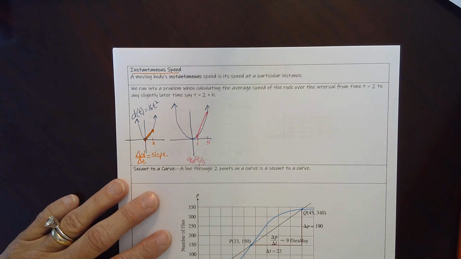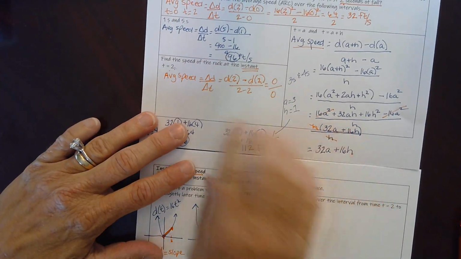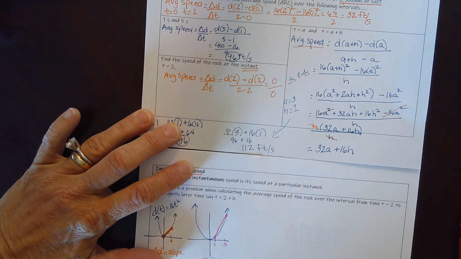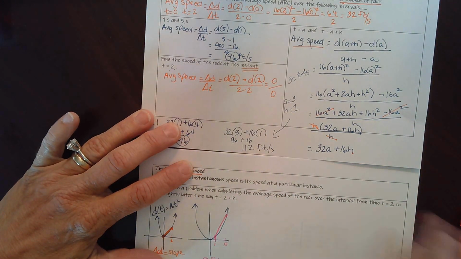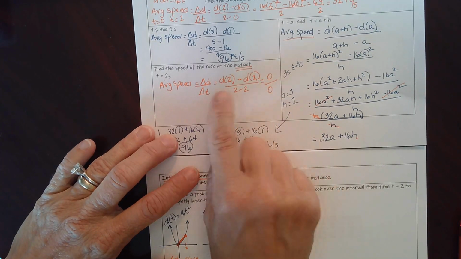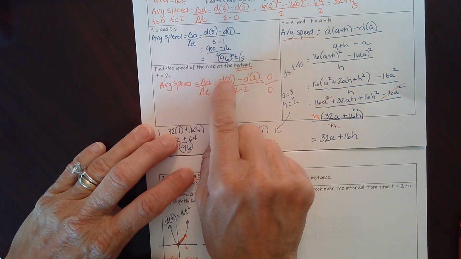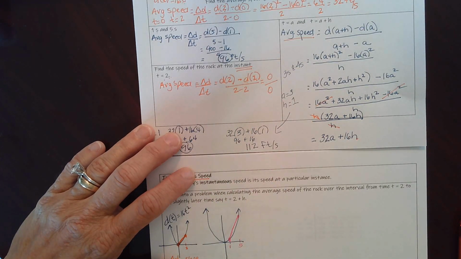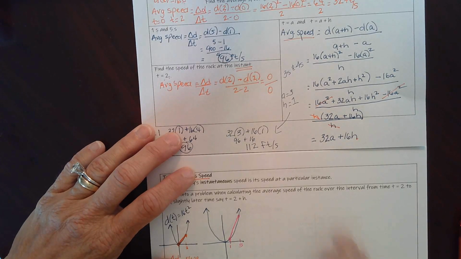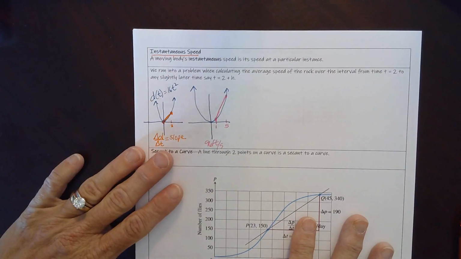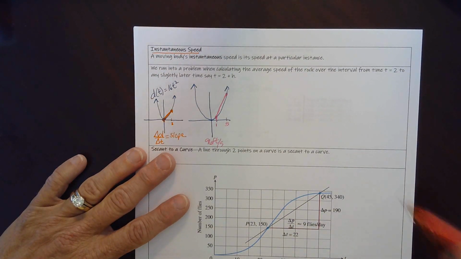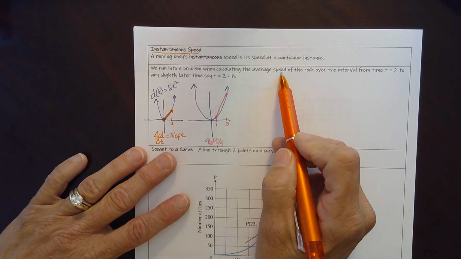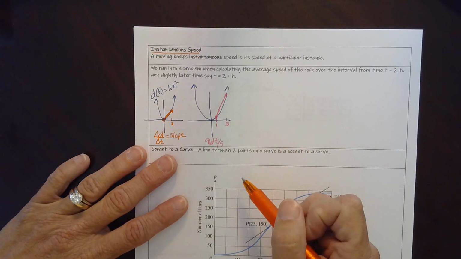When we wanted to use the average rate of change approach, we noticed that when you use the actual time as your starting time and ending time, you ended up with 0 over 0. So let's talk about how we can use this idea of an average speed to determine an instantaneous speed.